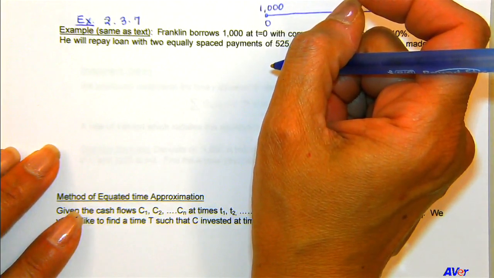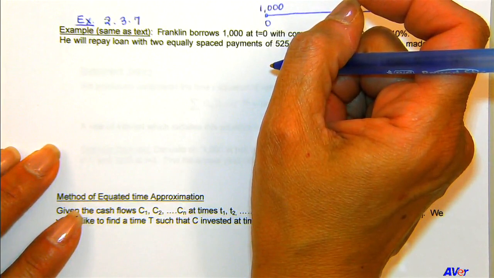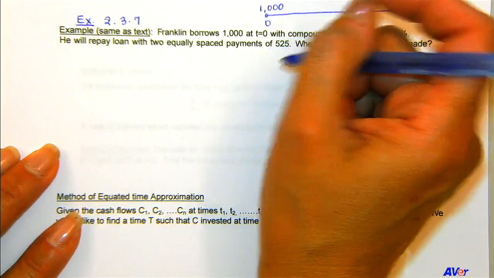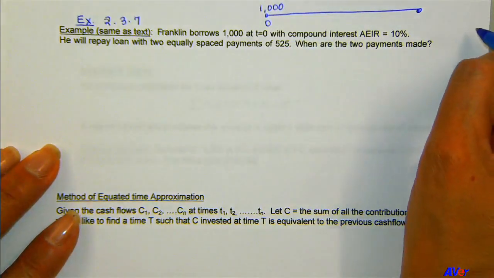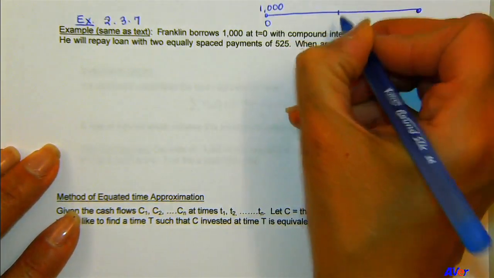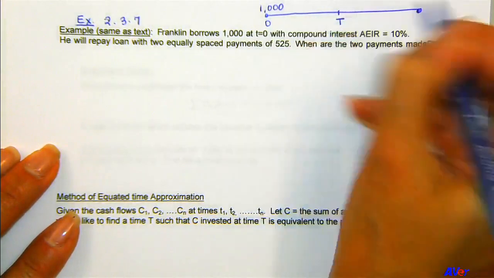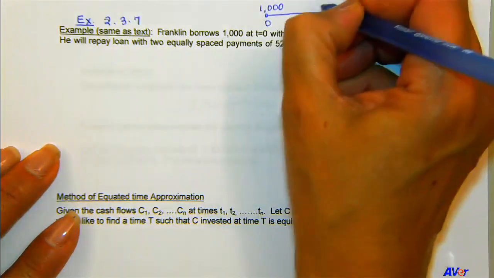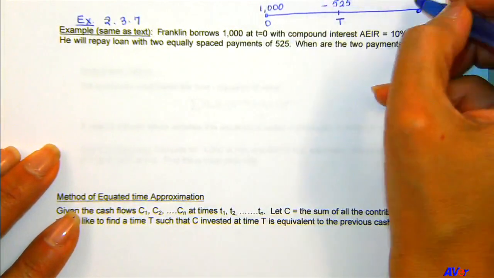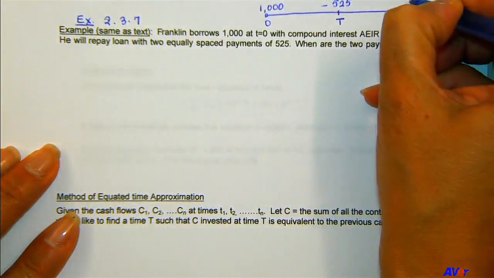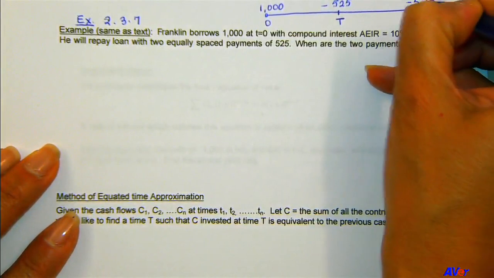With compound interest 10%, he will repay the loan with 2 equally spaced payments of $525. When are the 2 payments made? So let's call this time t, because I don't know when. And he's going to make a payment of $525. And at time 2t, he's going to make another payment of $525.